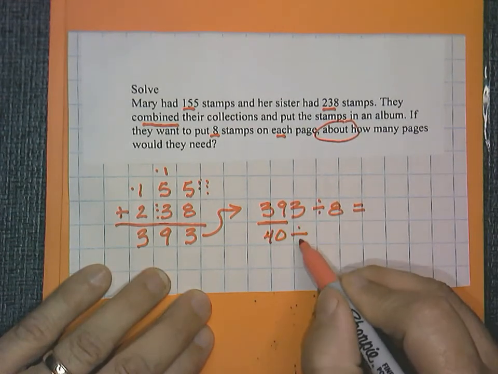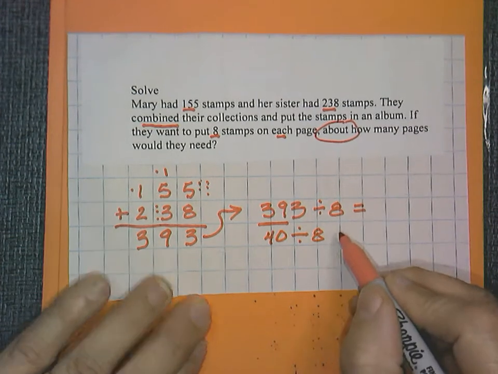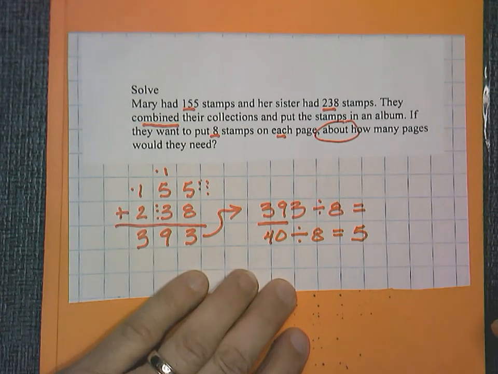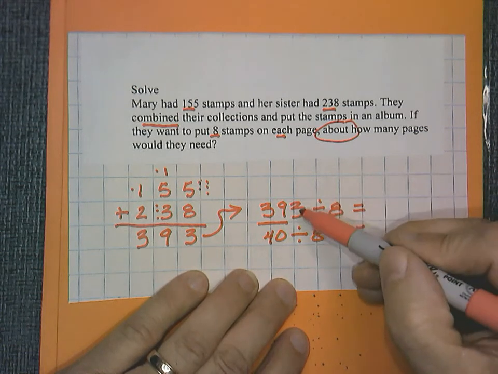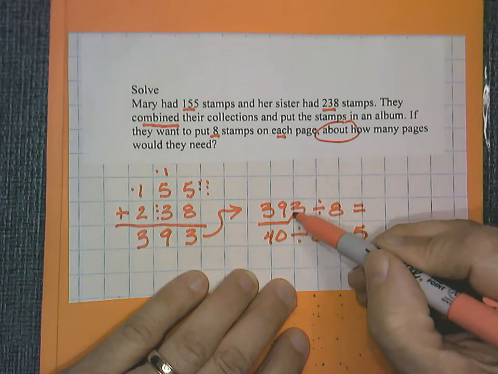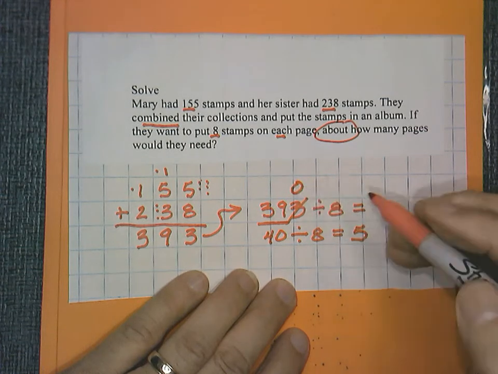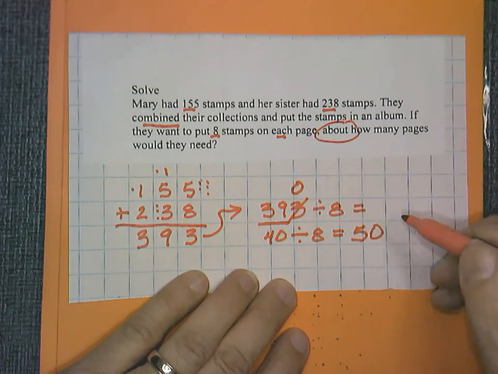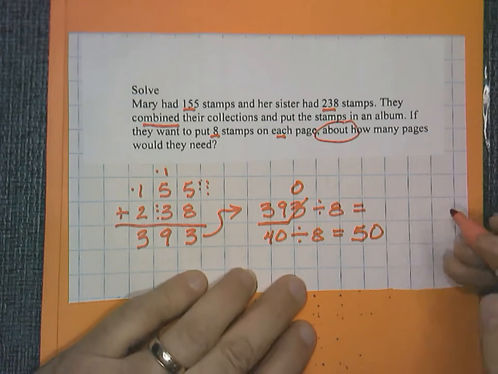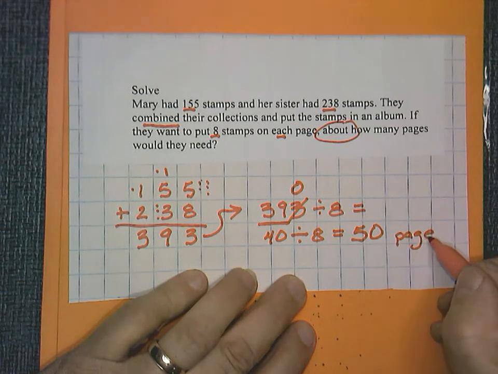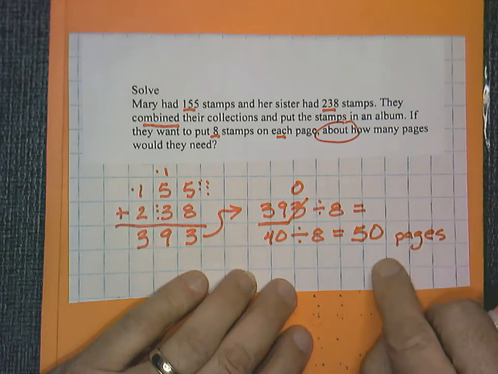Divide by 8. That would equal 5. But I still have to cancel out this 3, because we're doing compatible numbers. I convert that into a 0. I count and write. So they would need about 50 pages for their stamps in this example.